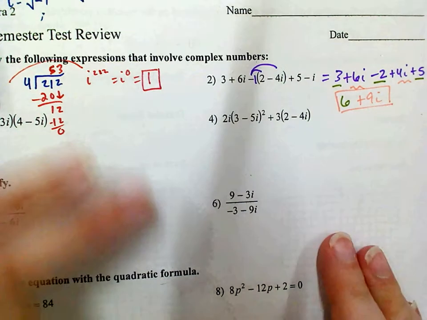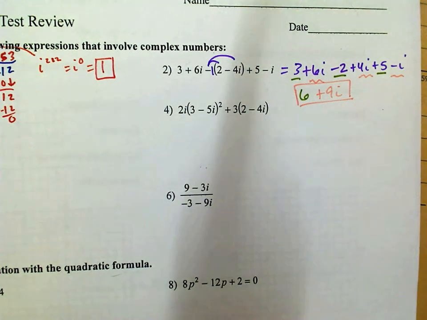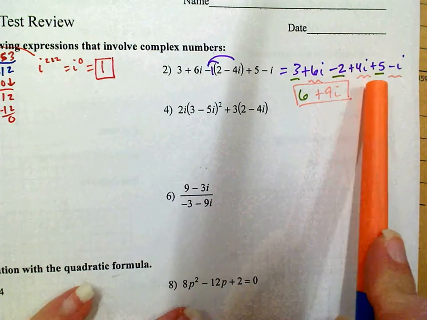Hey guys, feel free to correct me if I accidentally make a mistake. So, sorry, I guess I left that off the side of the page.